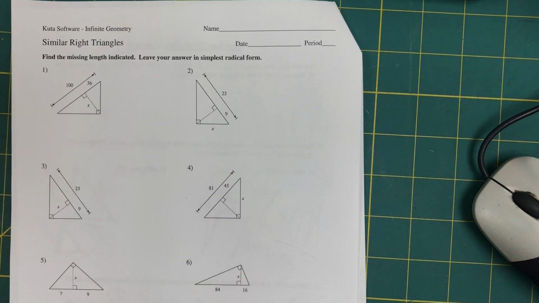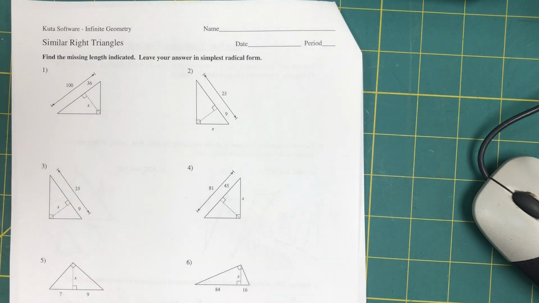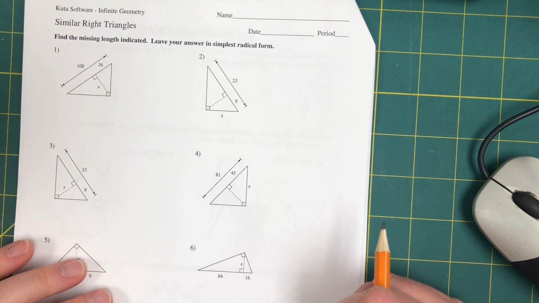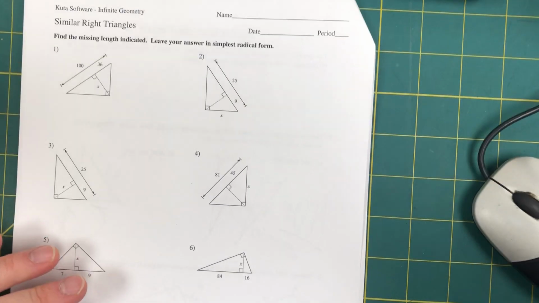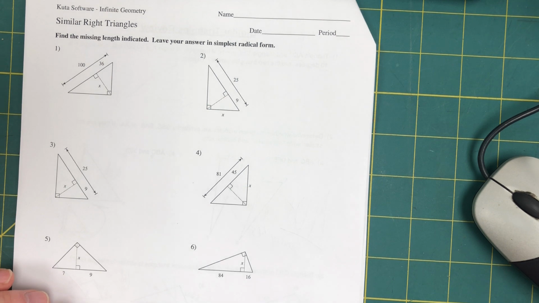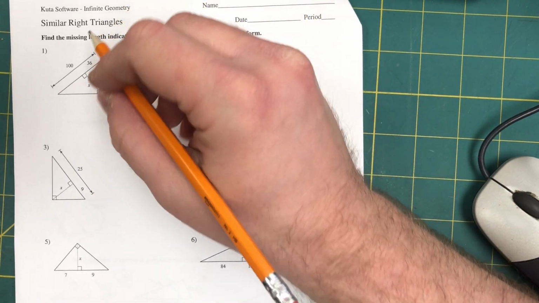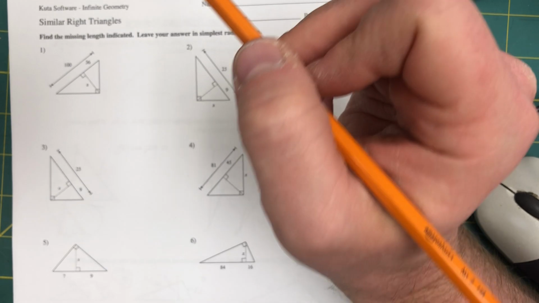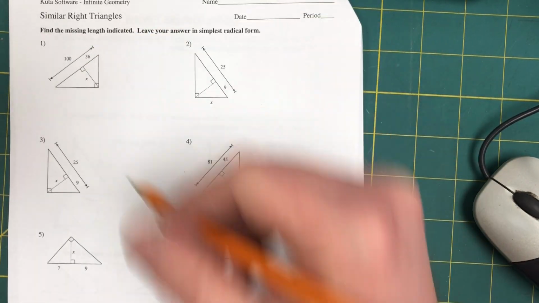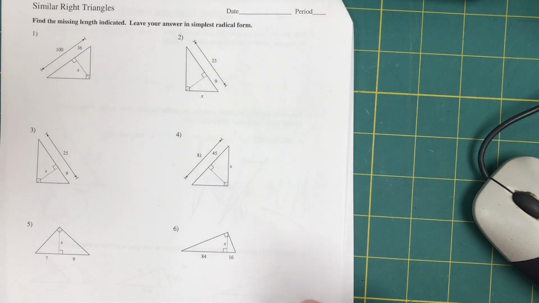Okay. So this page is all what we call geometric mean. It's this right triangle with the altitude dropped. Every single one of these has the same setup. And of course, we got to start with weird ones. I'm going to start with number 6, which is an easier one.